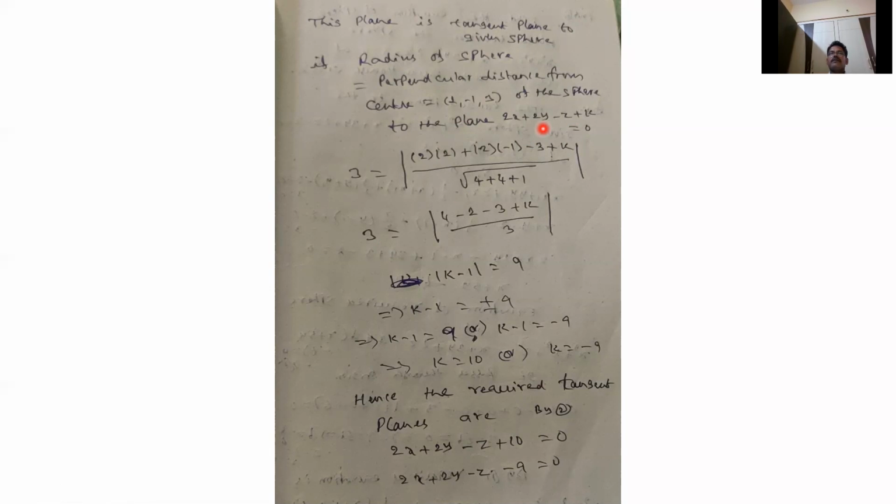We know the perpendicular distance from the point (x1, y1, z1) to the plane ax + by + cz + d = 0 is |ax1 + by1 + cz1 + d| divided by the square root of a squared plus b squared plus c squared. So just write the point here: x = 2, y = -1, z = 3. So 2 into 2, 2 into -1, -3, plus k.